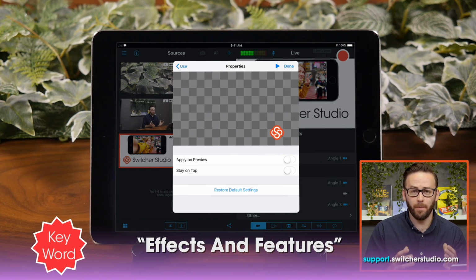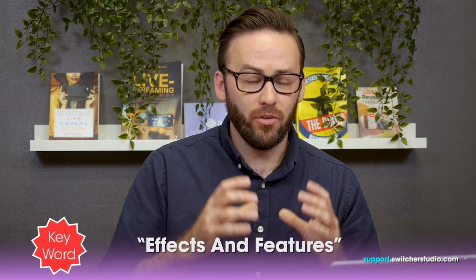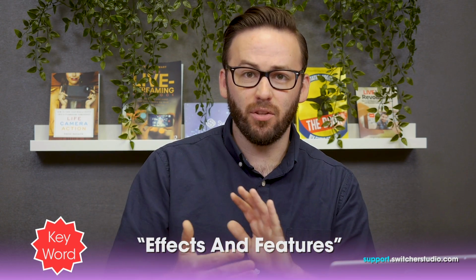Switcher Studio supports PNGs with transparency. So if you have any images that don't have a background to them, you can put them on the screen and you can kind of see through them and see behind them.